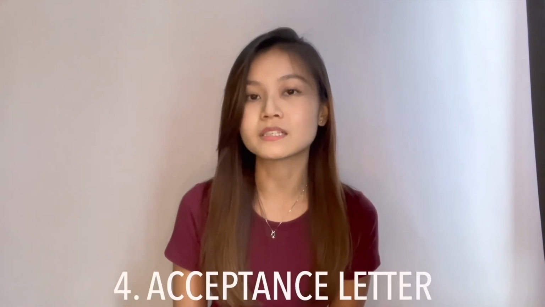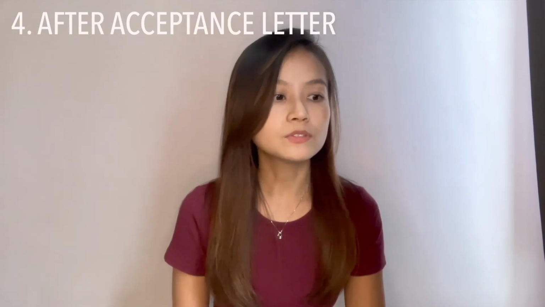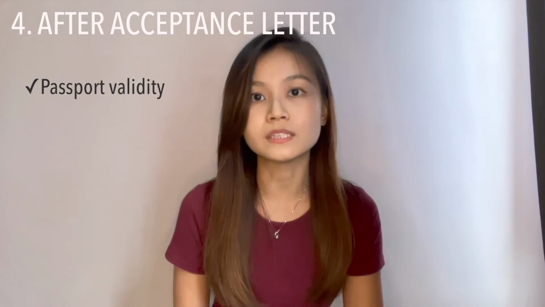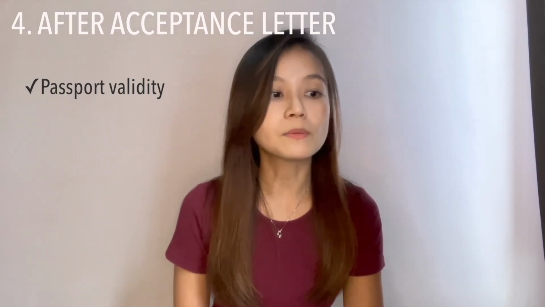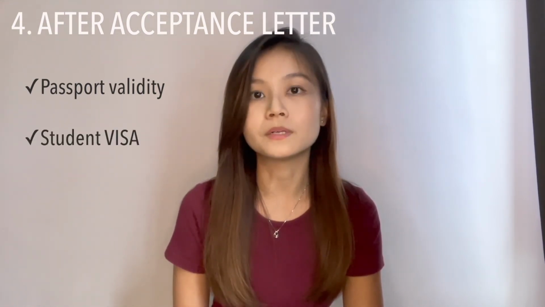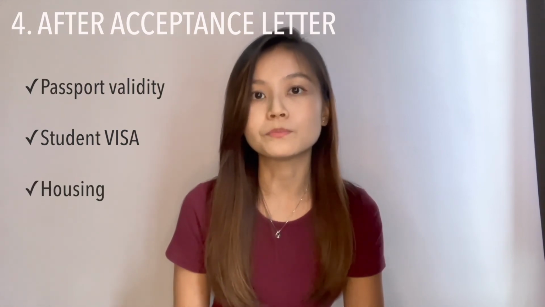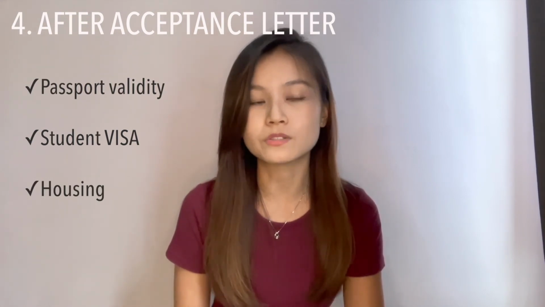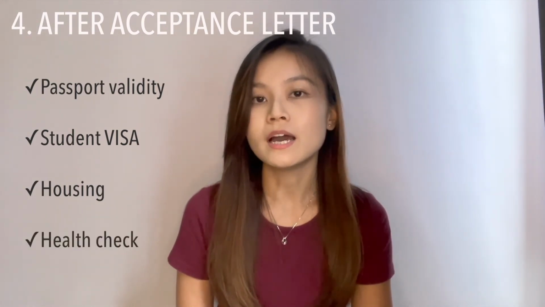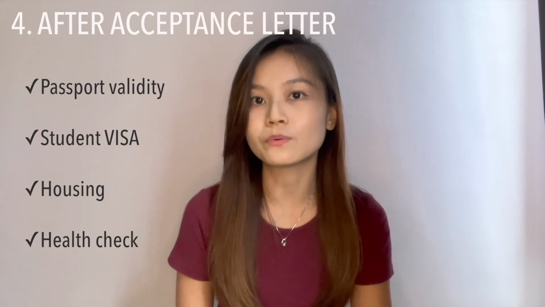And lastly, it is part 4 where your partner university has given you a letter of acceptance. Once the acceptance letter is offered to you, you have to check your passport validity and ensure that your passport has at least 6 months of validity before the end of your exchange program, as well as apply for a student visa if it's required. Do your housing accommodations check, ensure that you have booked Airbnb, hotel or whatsoever. And in this case of COVID, we also have to do a health check and ensure that we are fully vaccinated before we enter the country.